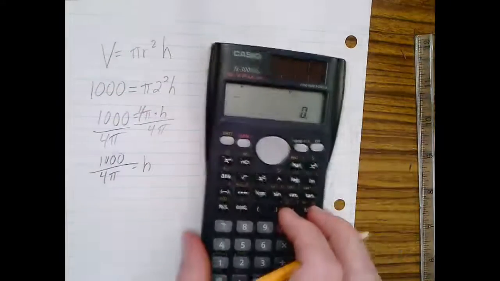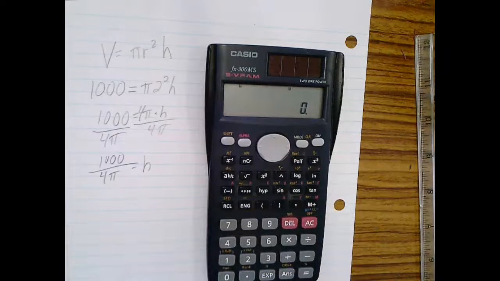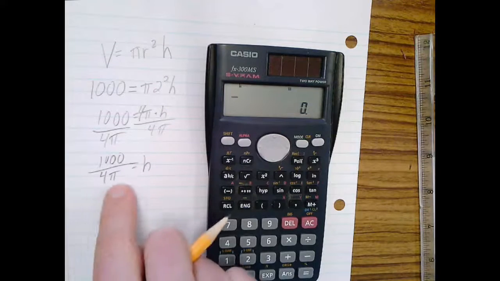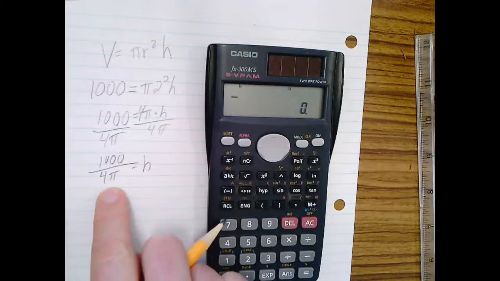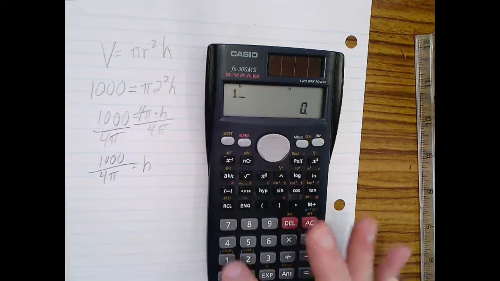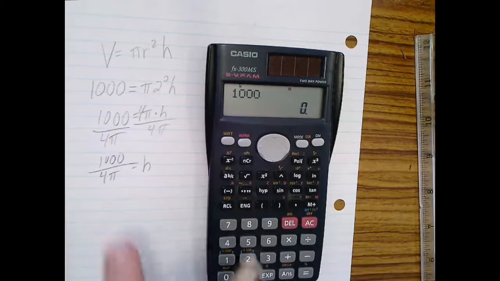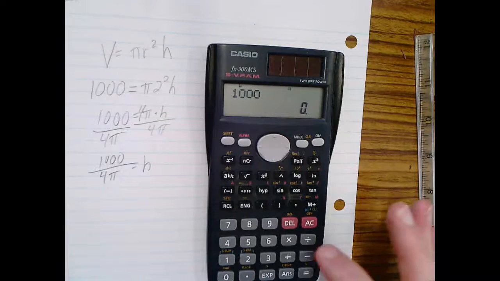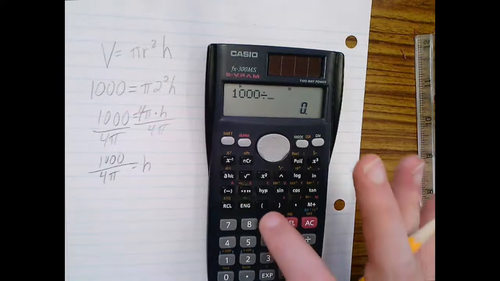Okay, so now I want to put this into my calculator to find out what the height would be here. I'm going to type in 1,000, and because I want to divide it by 4 and pi at the same time, I'm going to use parentheses.